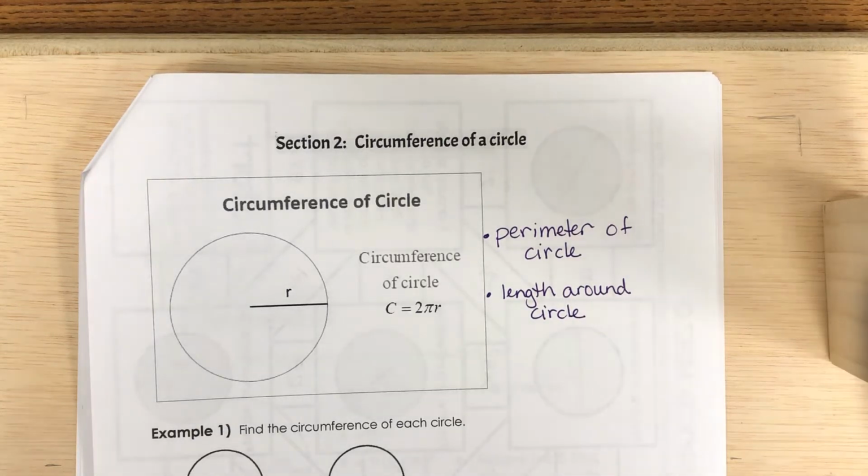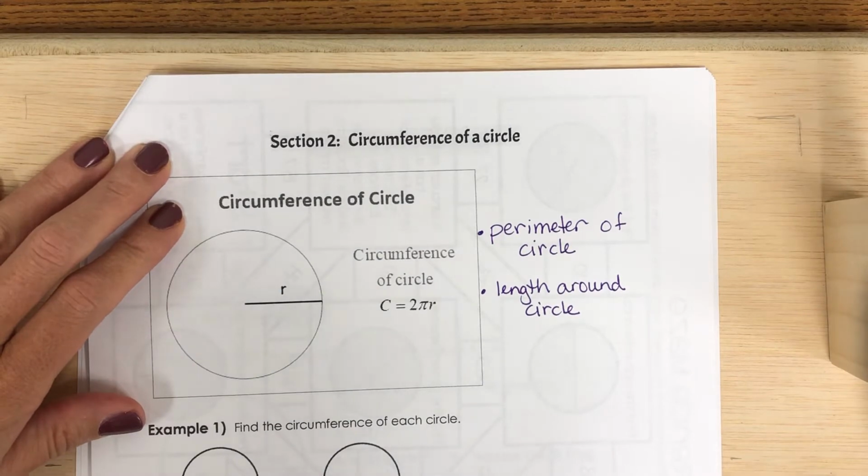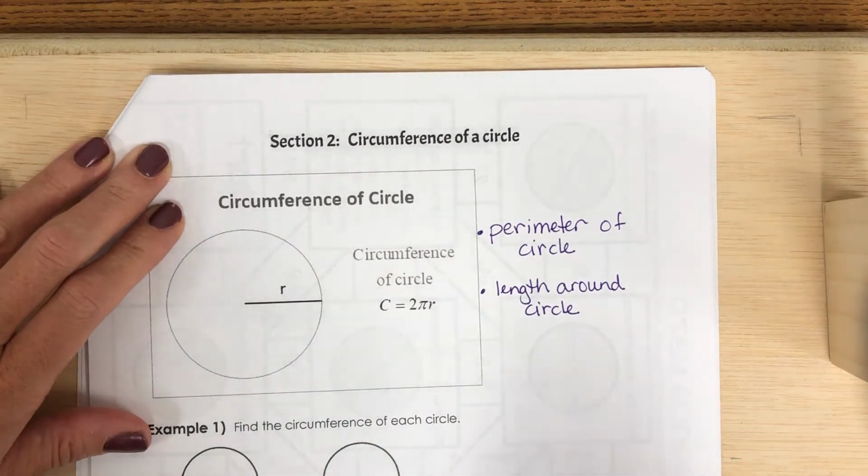Alright, we're going to talk about section 2, the circumference of a circle. This is something that you're just going to have to memorize. We use it so much in math and kind of in life as well. So you need to memorize this formula for the rest of your life and be able to do it in your sleep. But it's pretty easy, so that's great.